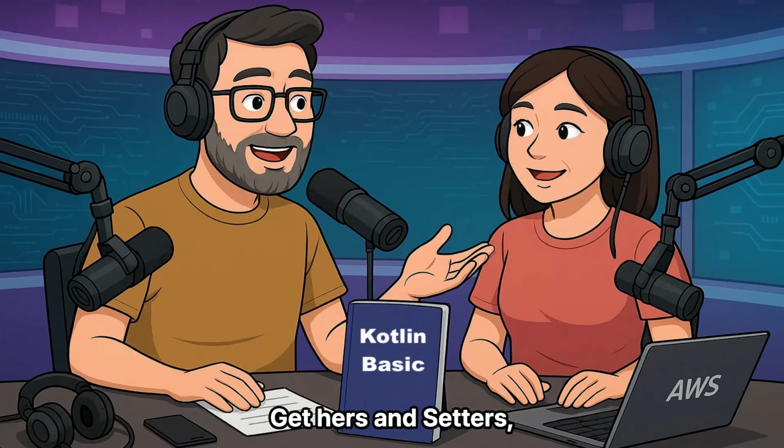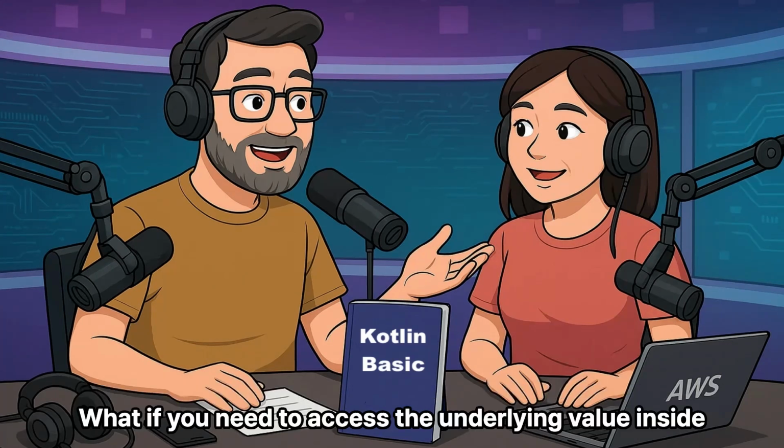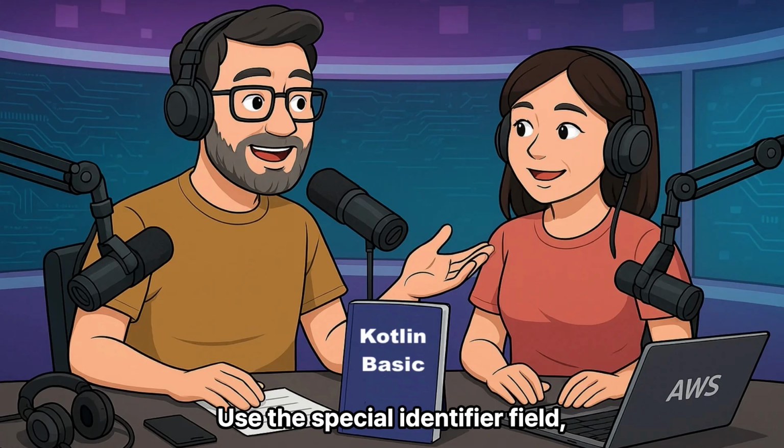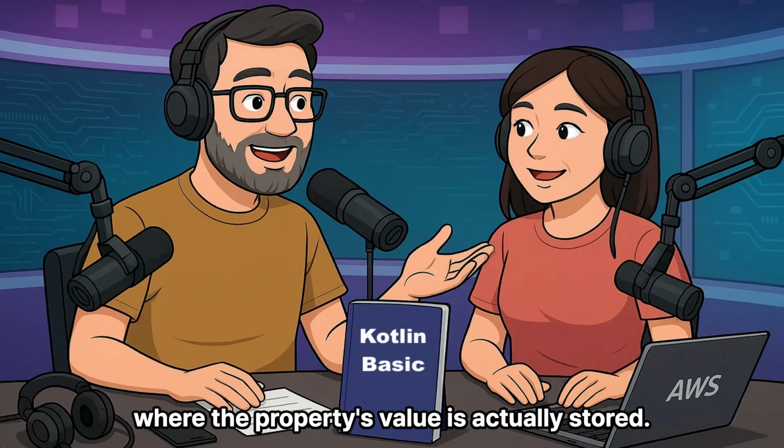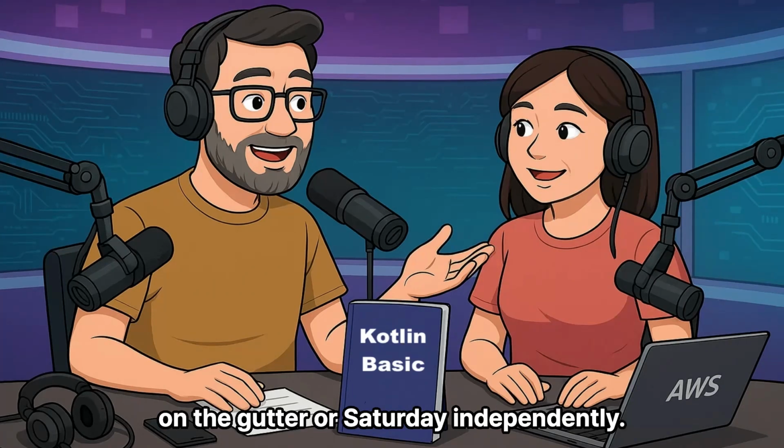Getters and setters. You have full control. You can define custom get and set value methods for any property. What if you need to access the underlying value inside the getter or setter? You use the special identifier field. It represents the backing field where the property's value is actually stored. Can you make the setter private, but the getter public? Yep, you can specify visibility modifiers, private, protected, etc., on the getter or setter independently.